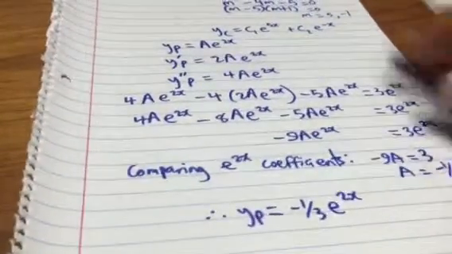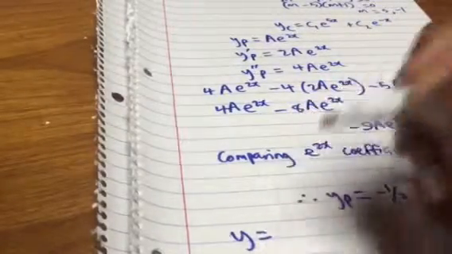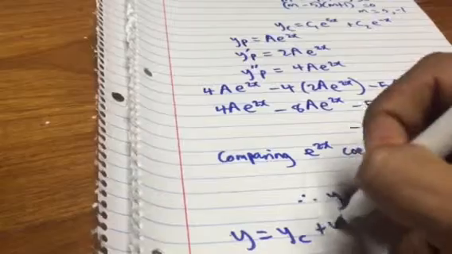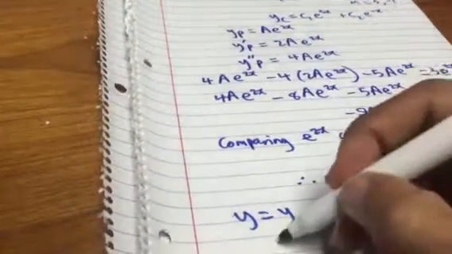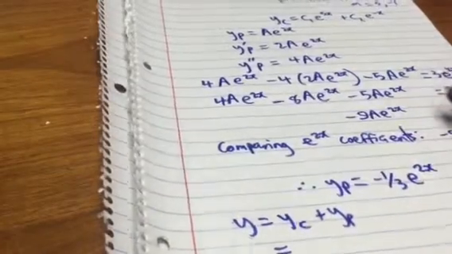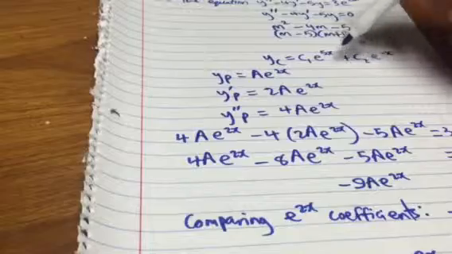And finally, my solution, y is equal to y sub c plus y sub p. I'm going to combine the complementary and particular solutions. You'll recall the complementary solution we found up here after we got the roots to the auxiliary equation.